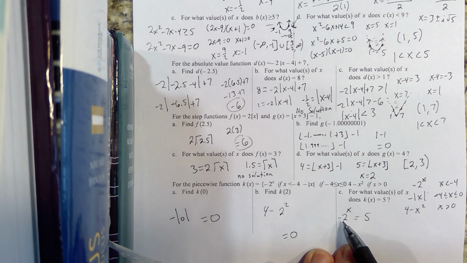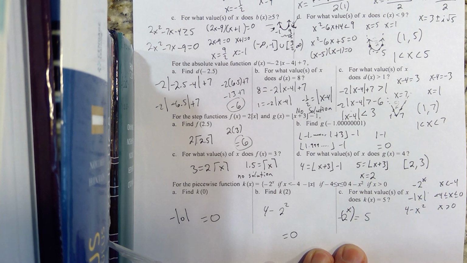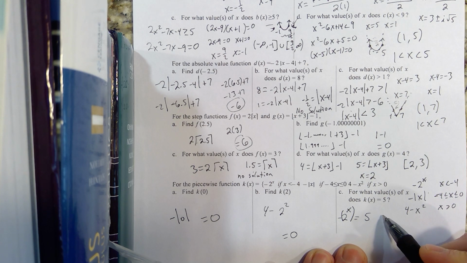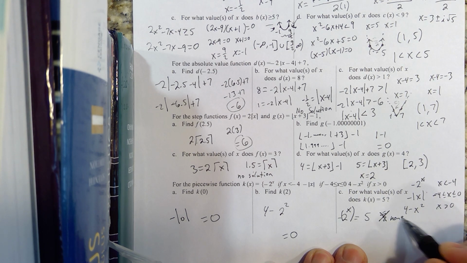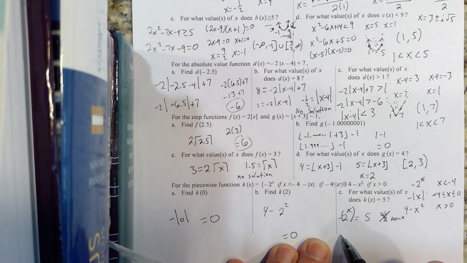Well, the lowest thing I can get here would be 0, because there's a negative in front. This is evaluated like this, order of operations. And it really can't equal 0, it approaches 0. So this can never happen. So I know that that isn't going to work. I'll just say none.